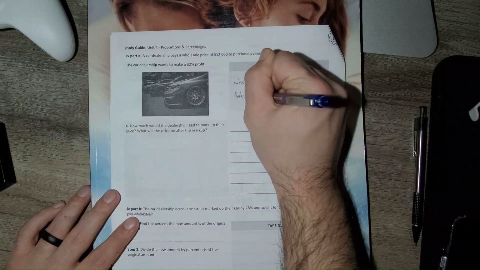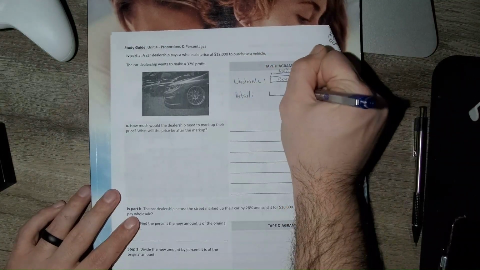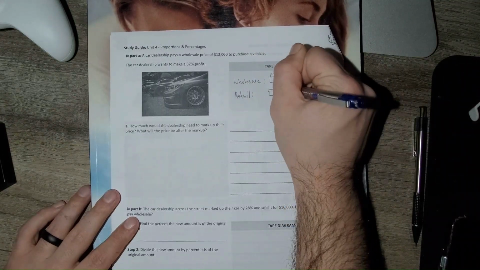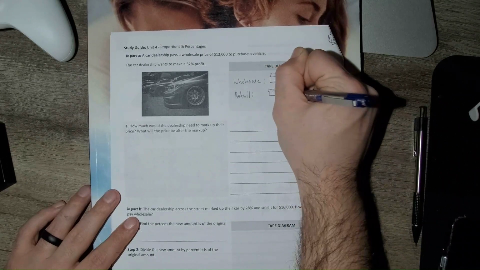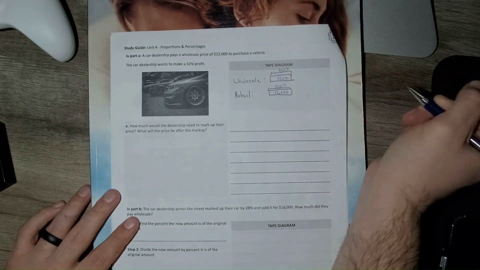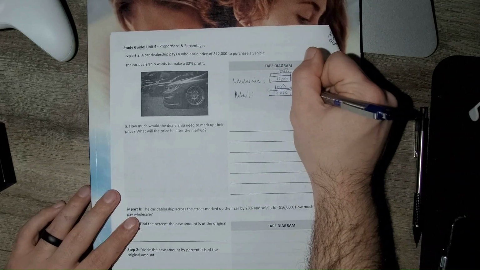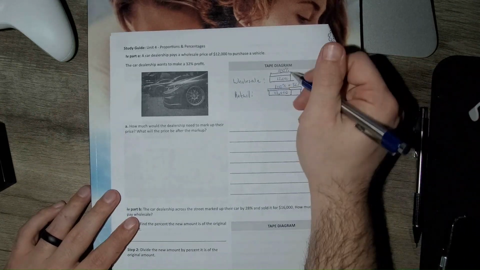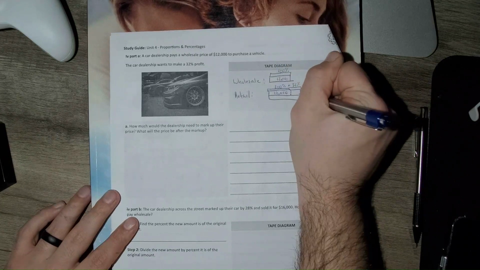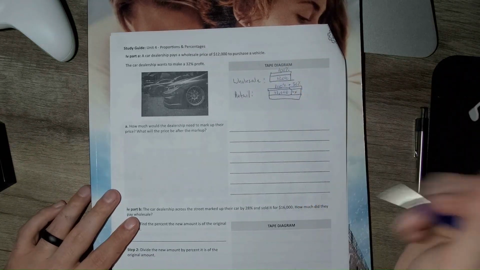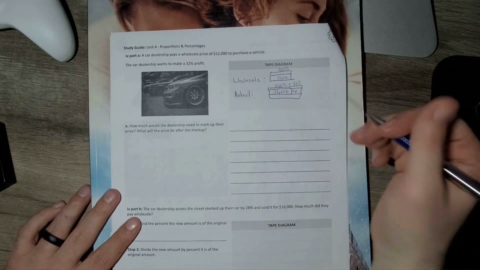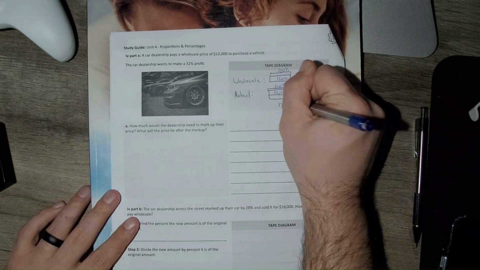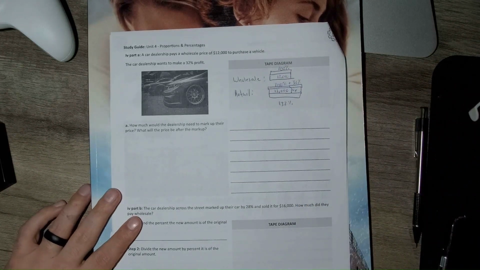We don't know how much they're selling it for, but what we do know is that 100% is their original cost, the $12,000, plus the 32% that they want to sell for, which means that what they're selling for is 132% of their original amount.